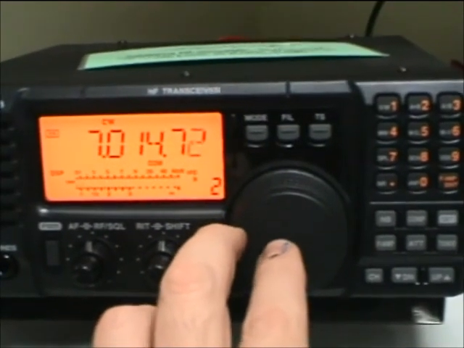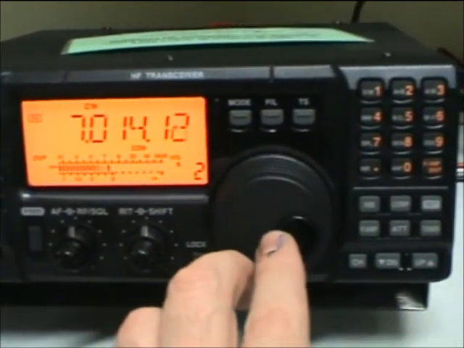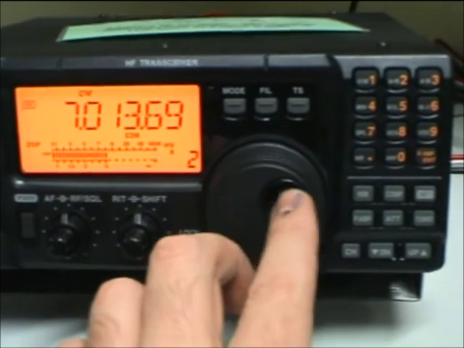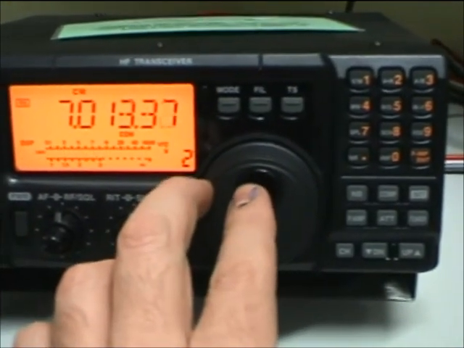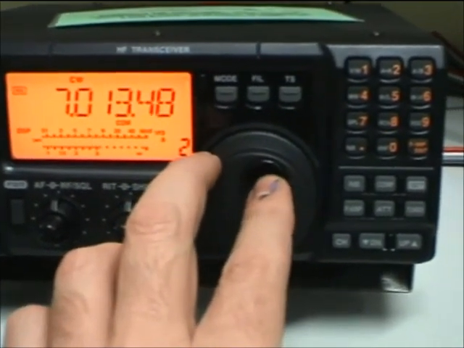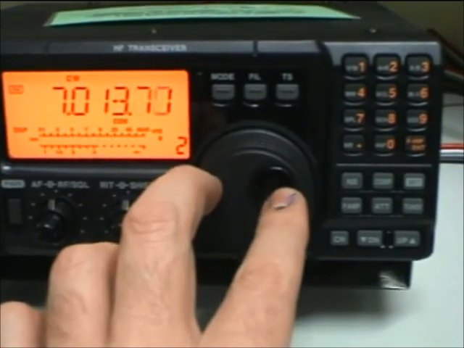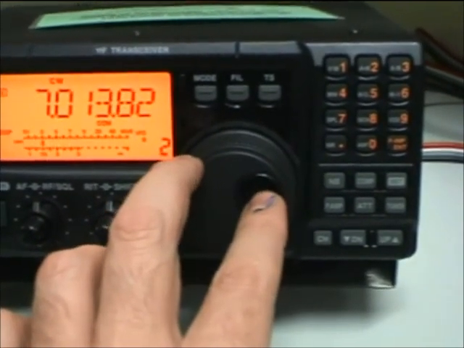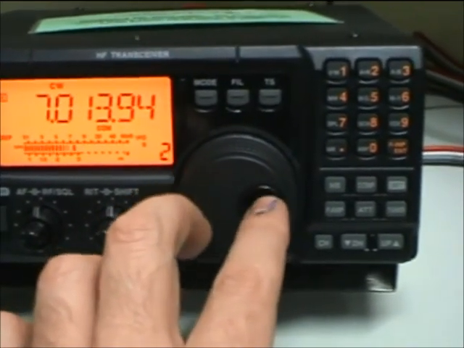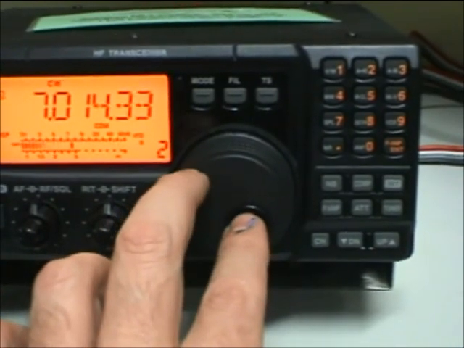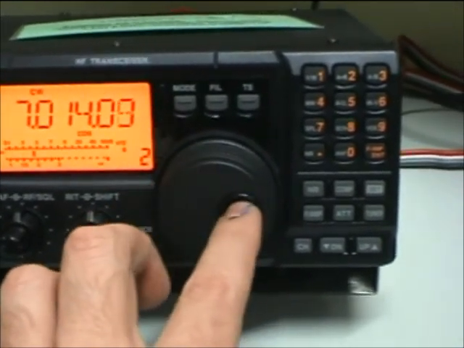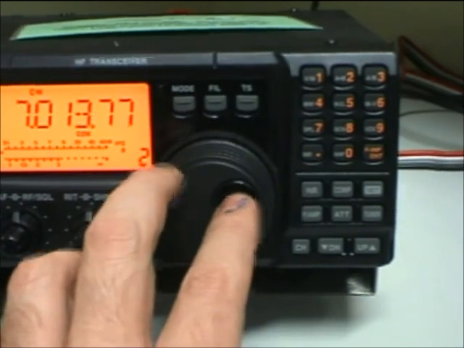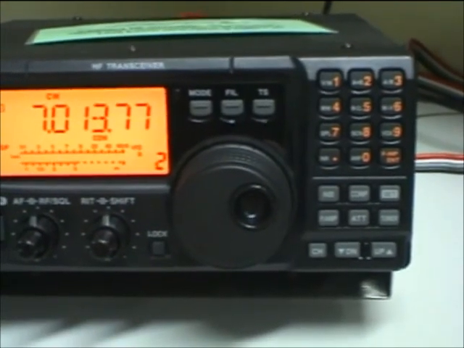As we tune our local oscillator, the frequency we're shifting it to at the IF is changing. So the relationship between our signal IF and the BFO's fixed is changing, so the pitch changes. There you go.